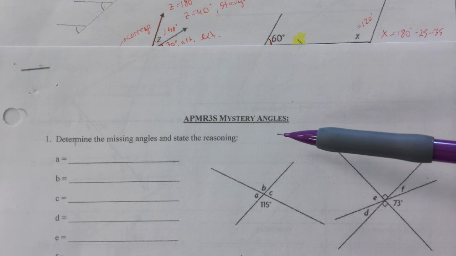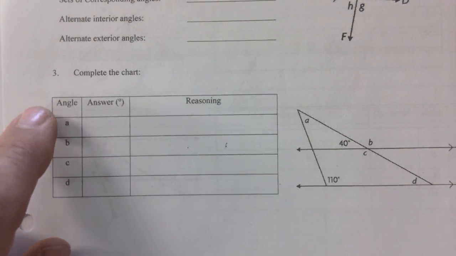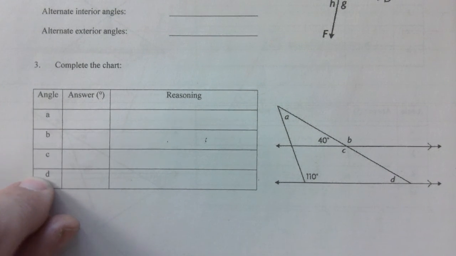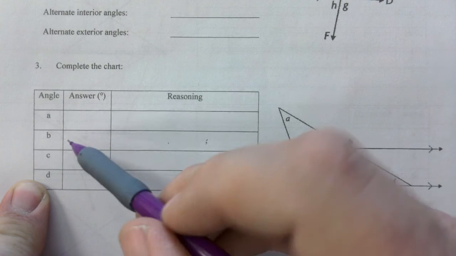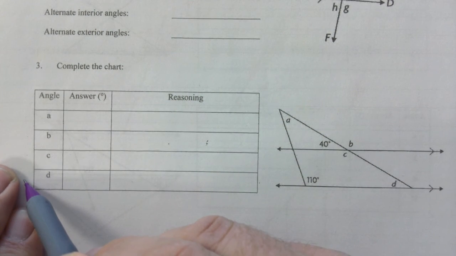So you work on this, and let me just draw your attention to the bottom. It starts when the chart starts. That's where you don't have to do it in the order that I provided. You just put a little number as to which one you're doing first, which one you're doing second, third, and fourth, and so on.